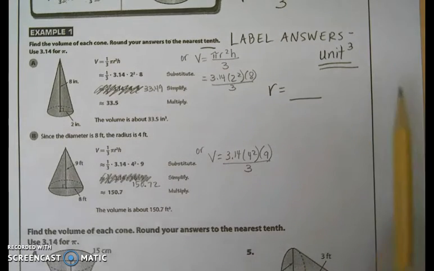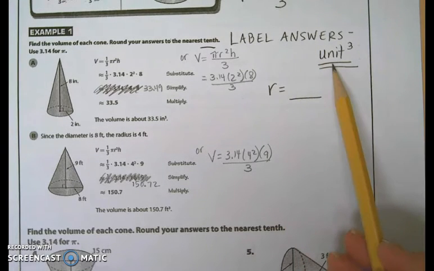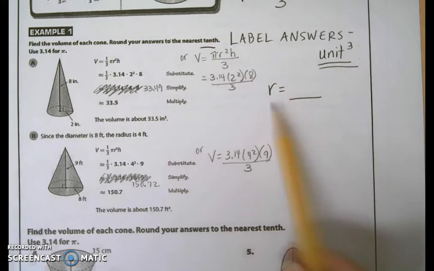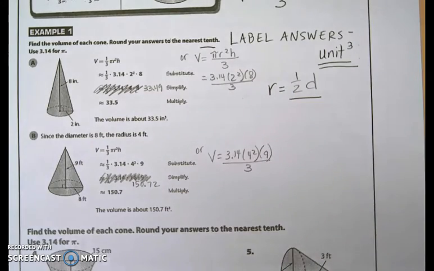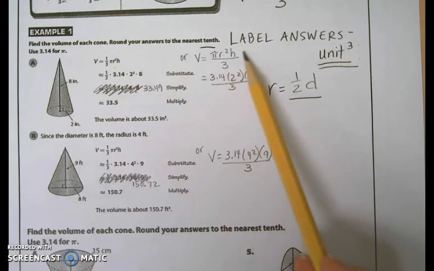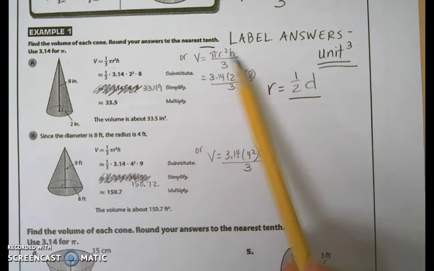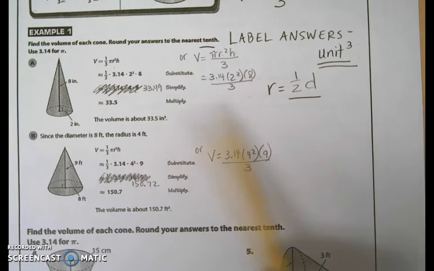Remember, when you are doing volume problems, you must label all your answers with cubic units. And radius is 1/2 of the diameter. They've already worked out two examples for you, one using 1/3 and one using pi r squared times height divided by 3. So I've worked them both out. You can look at those examples. You choose which method you prefer to use.